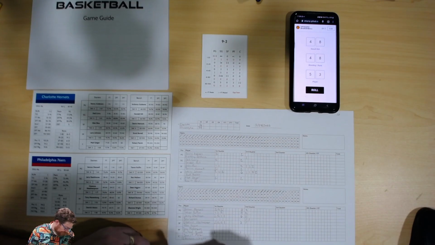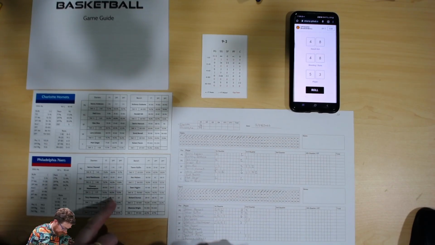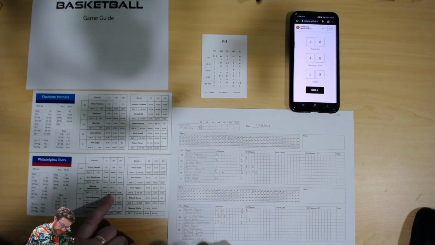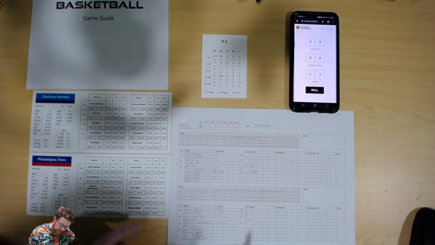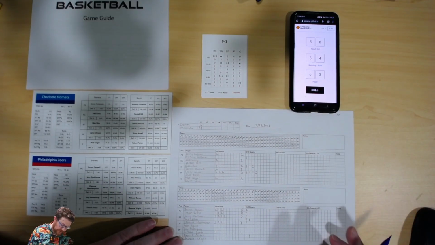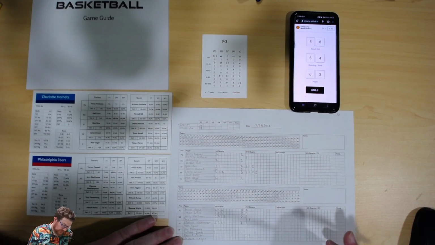There's a 48 for the Sixers. That's a 2-point attempt by player number 53. Clarence Weatherspoon takes the 48. The defense by the small forward is just too good. Clarence can't make the shot. The Hornets grab the rebound. 4:40 left in the second quarter.